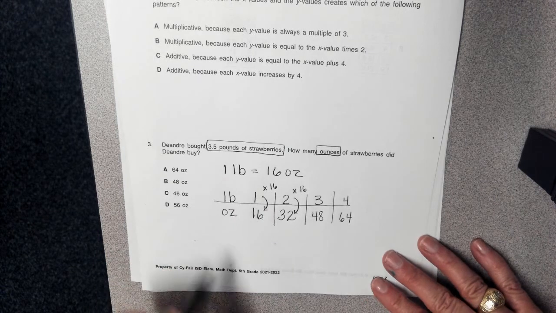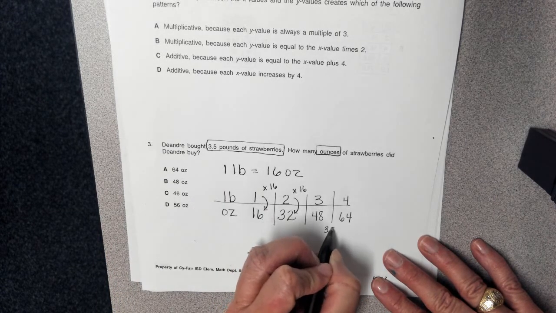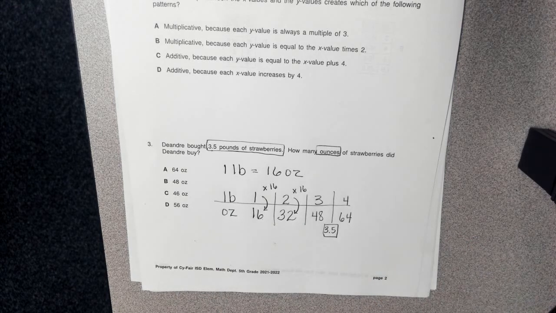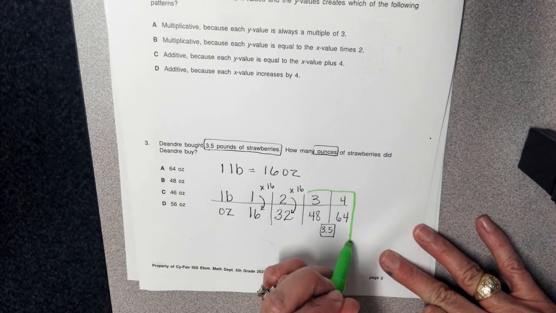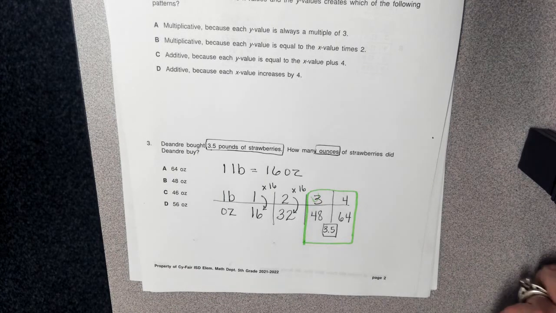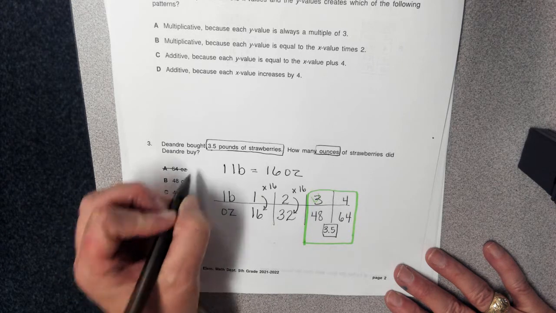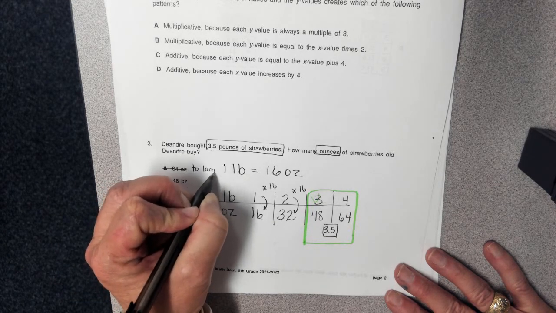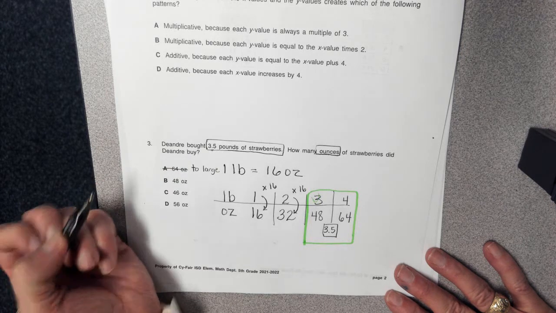Now what I have to think about is, where does 3.5 fall? It falls right in here. And so at this point, I should be able to look at my answer choices and definitely get rid of some answer choices that are not appropriate. I wouldn't want to pick A because A is too large. 64 ounces is way more than 3.5 pounds.